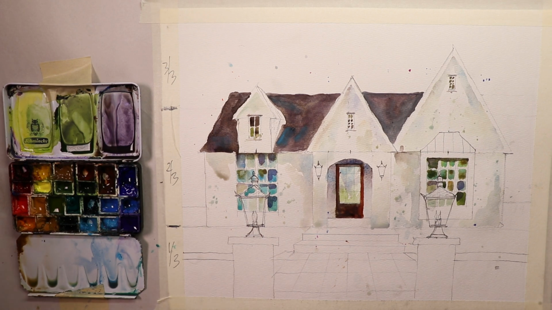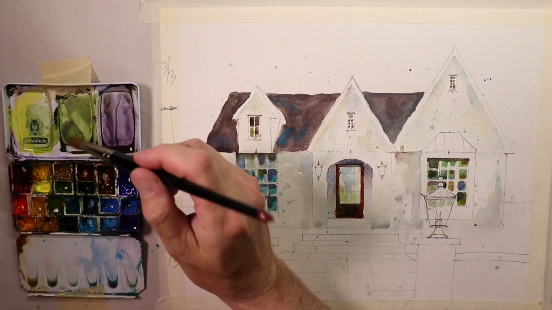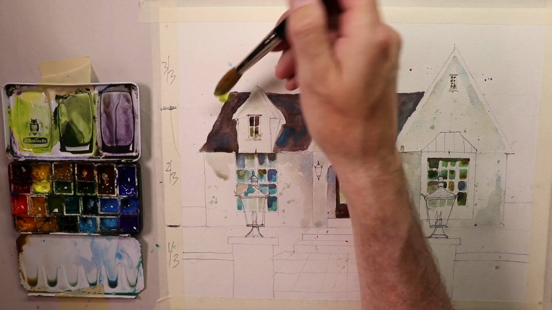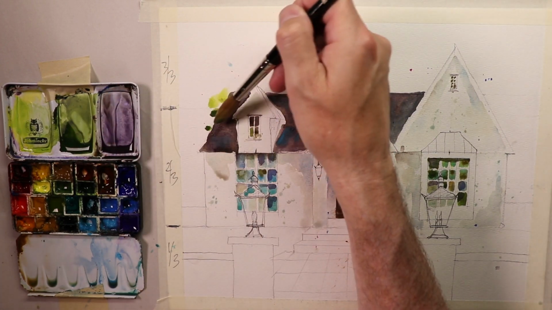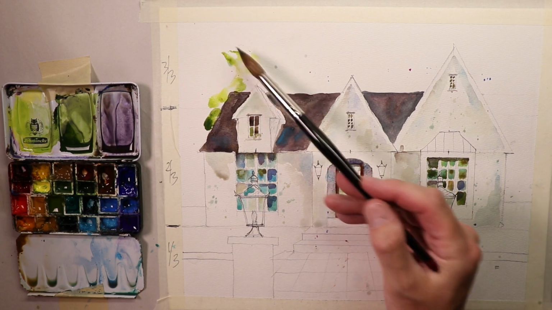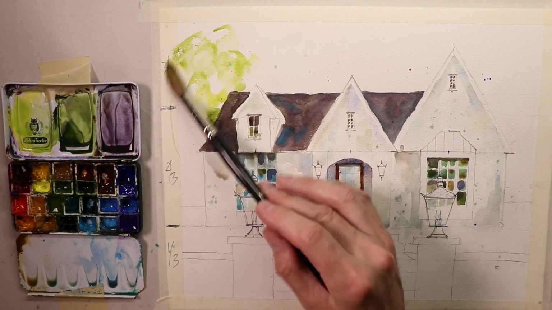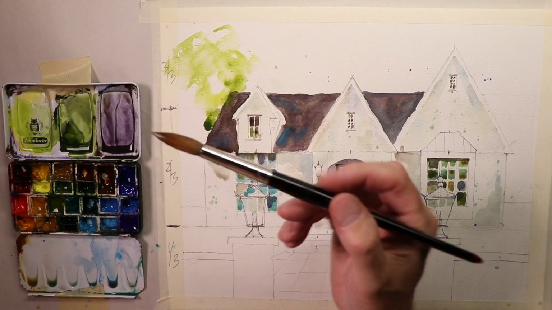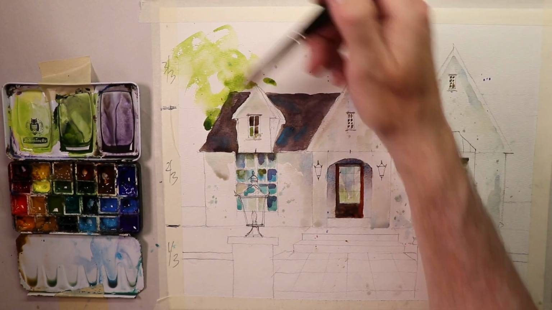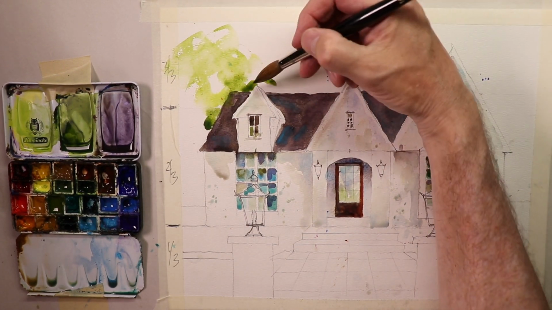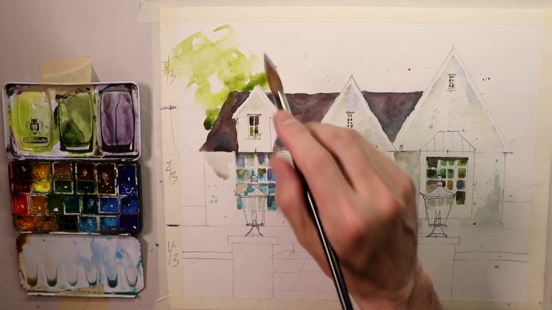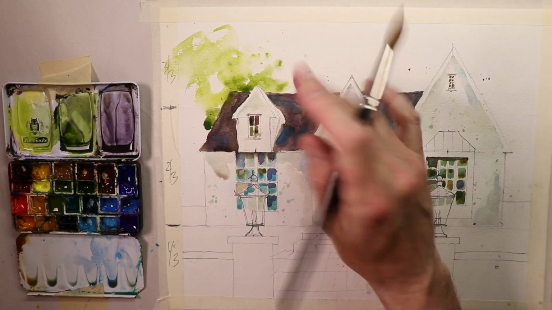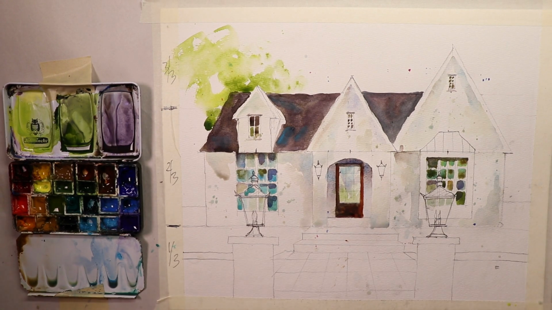And then let's go in and do some greens. We're going to do some tree shapes, but I don't want to go too dark. You could use some finger painting effects. I like to use finger painting effects just to get some texture going with the trees.